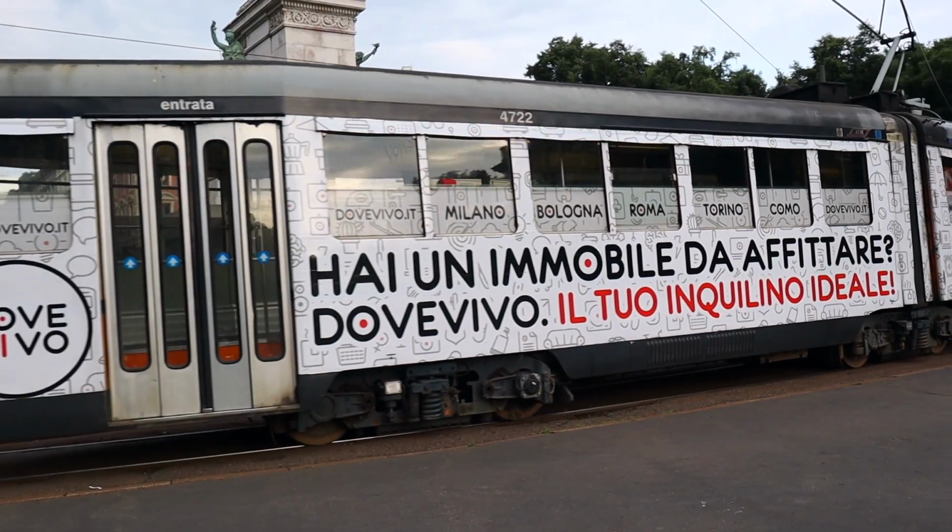Now, there are a few interesting items of vocabulary here. First of all, un immobile, that's any kind of lodging, a place that you want to rent out. So it may be a flat, a house, or a room even. Un immobile. And then it says affittare. Affittare is to rent out. So, do you have a flat to rent out? Dove vivo? Il tuo inquilino ideale.